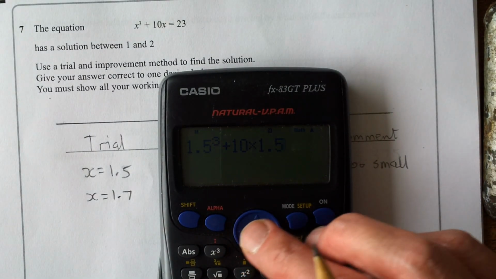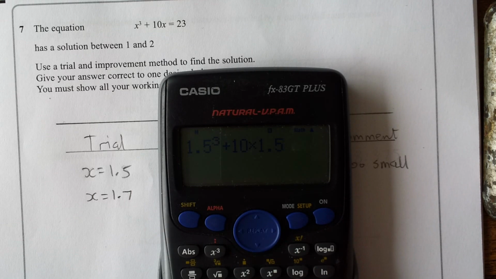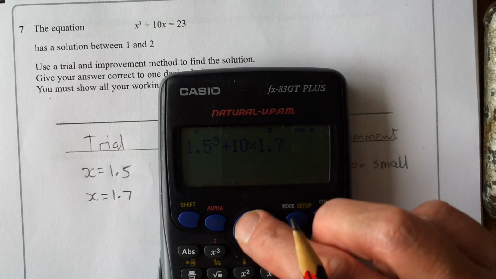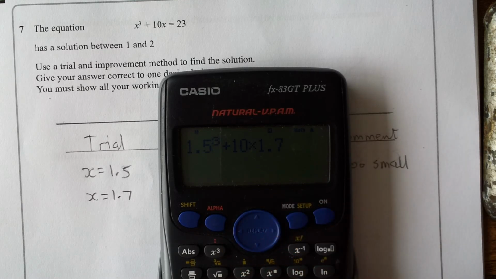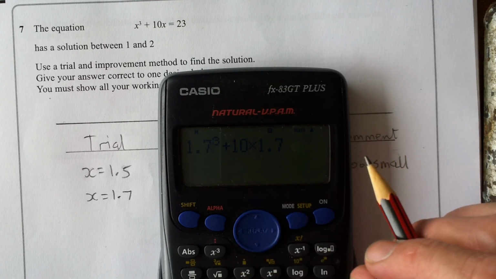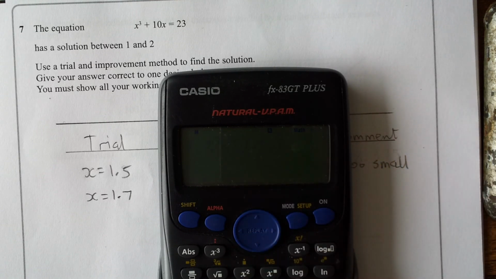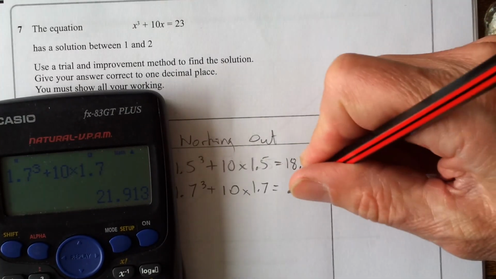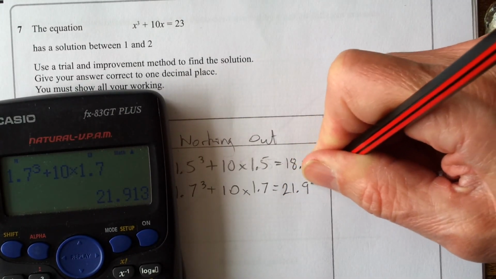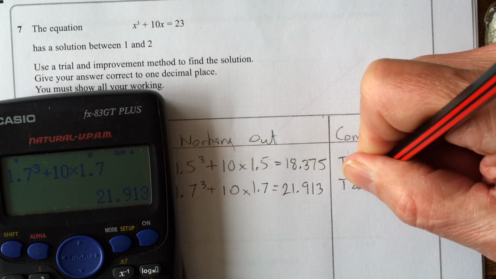So press the replay backwards on there and delete once, change that to 7. The 1.5 goes to 1.7. Let's keep going back and change that 5 to a 7. So we've got 1.7 cubed plus 10 times 1.7. Press equals and we get 21.913, which is still too small.